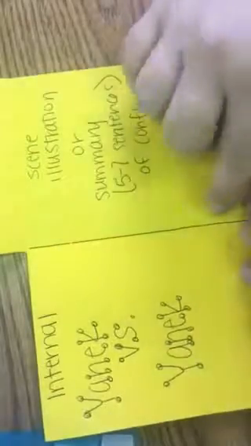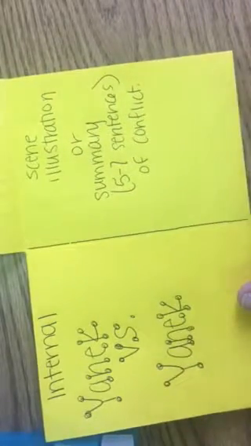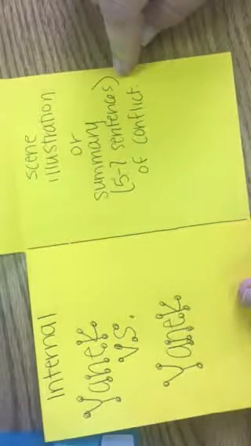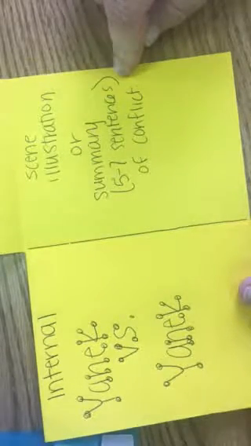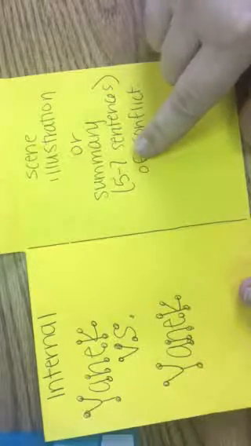Under each flap, you're going to have a choice. Okay, once you choose which conflict you're doing, you can either draw the scene. If you're a great artist, if you like drawing, then drawing the scene is probably what you'll do, because this needs to be detailed and really set the scene. If drawing is not something that you're great at, then you need to be writing a summary of the scene. What is that conflict? Your summary needs to be 5 to 7 sentences.